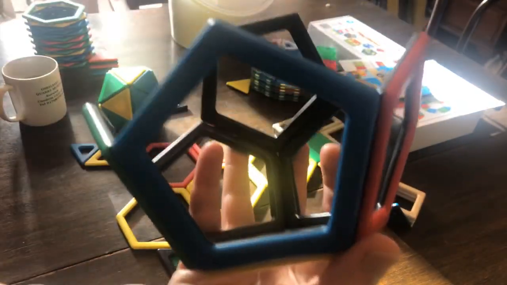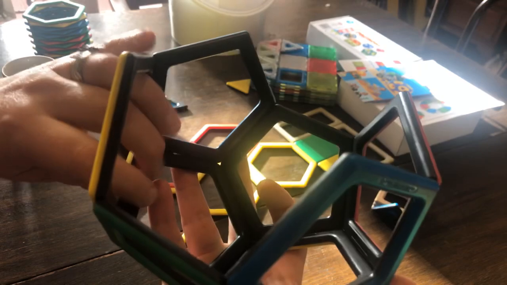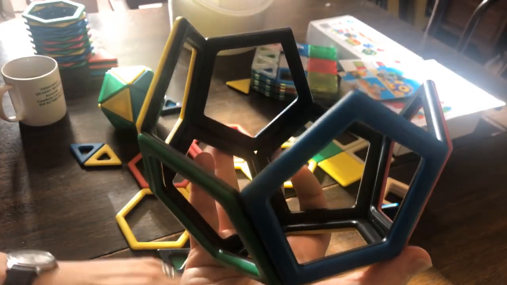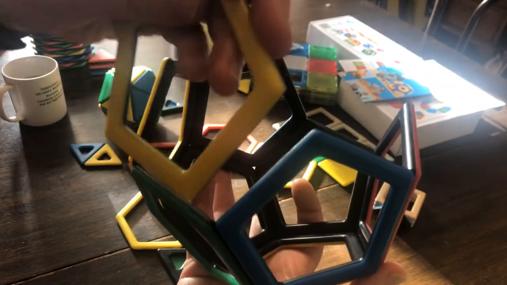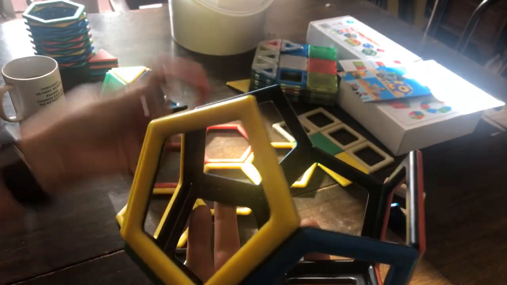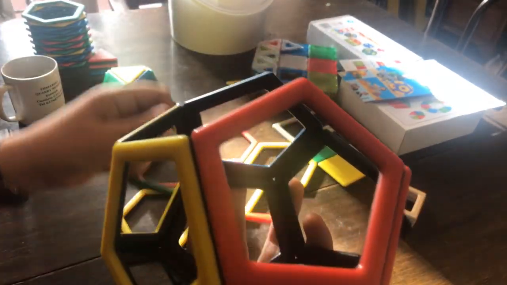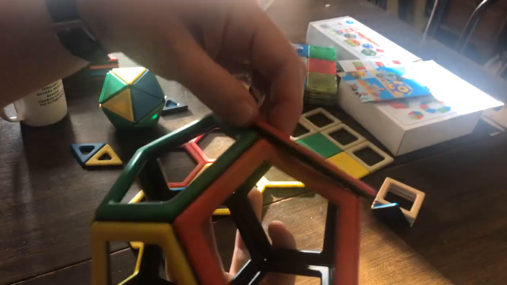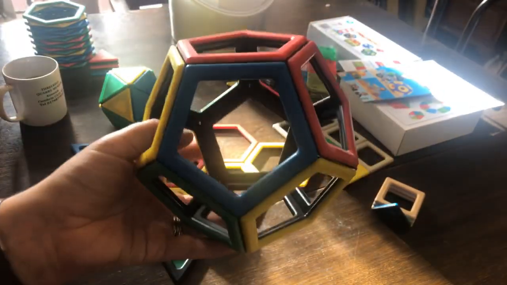It turns out to have 10 faces, fits together really nicely, really smoothly, really easily with this apparatus. It's just a joy. Go, and that is a dodecahedron.